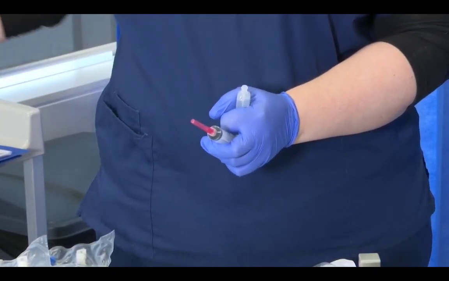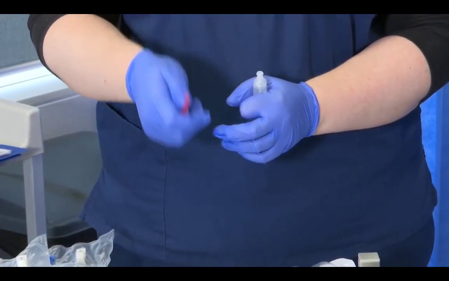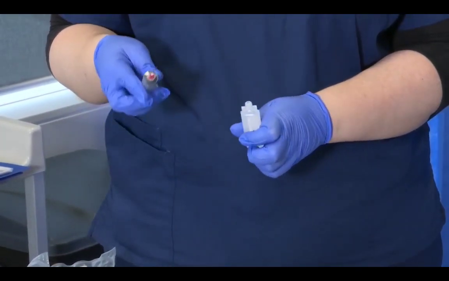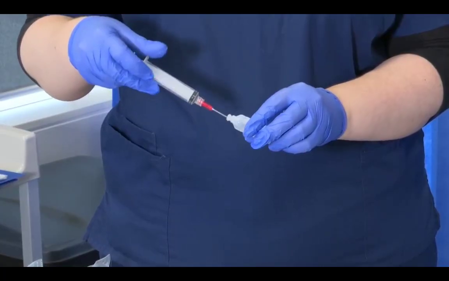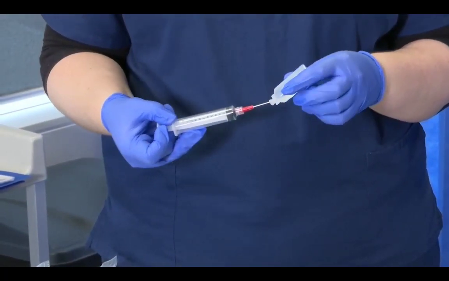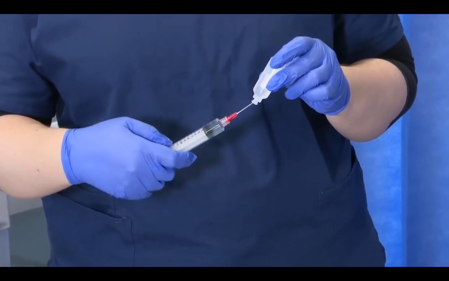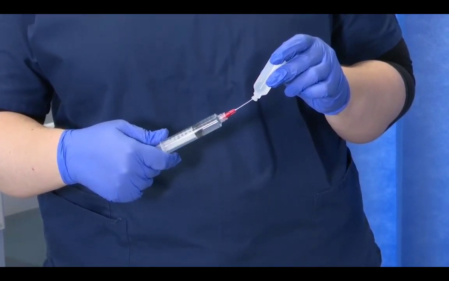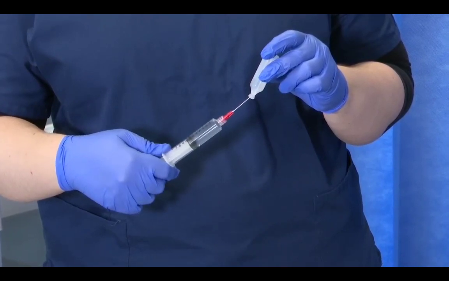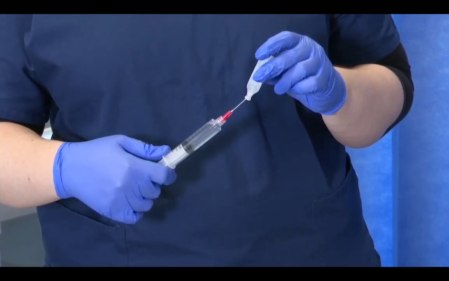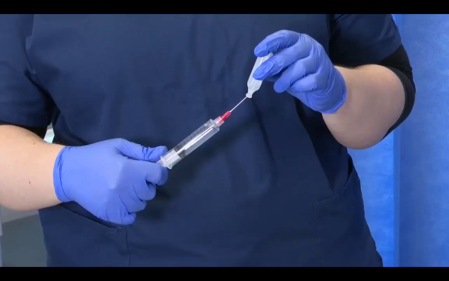Screwing the top off the ampule, we take the cap off our needle and place it in our blue tray, and then straight in, ensuring as we draw the fluid up, our needle is always below the water. We can't inject air into this ampule because it will ruin the surface tension and push the fluid out.